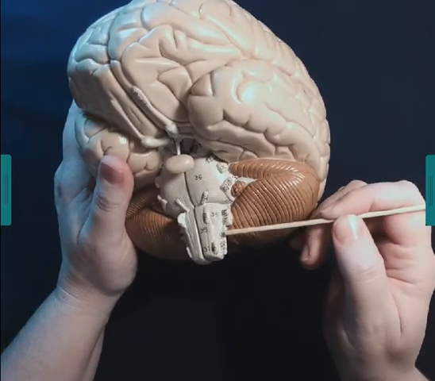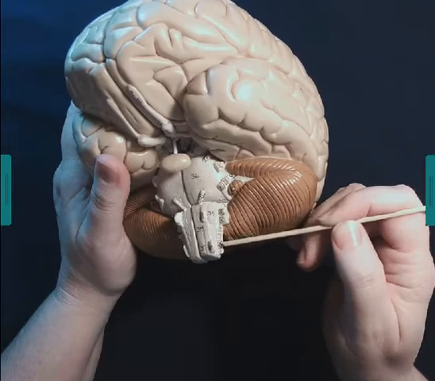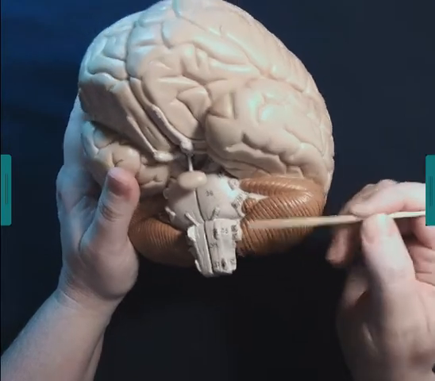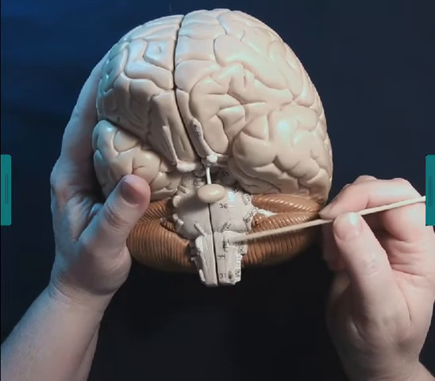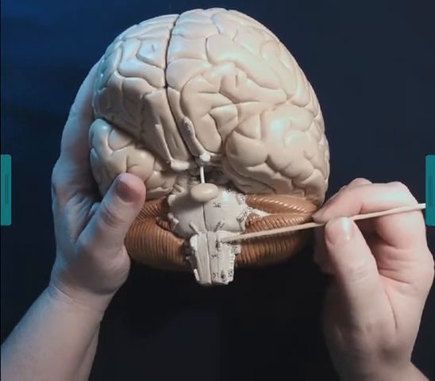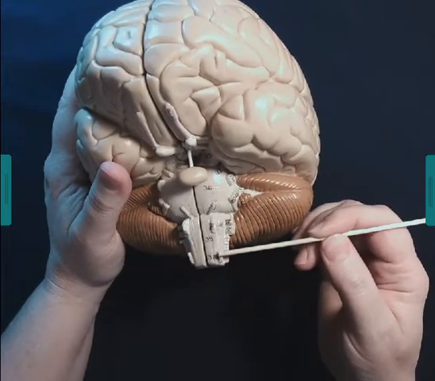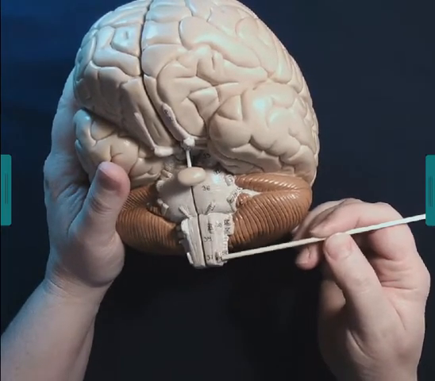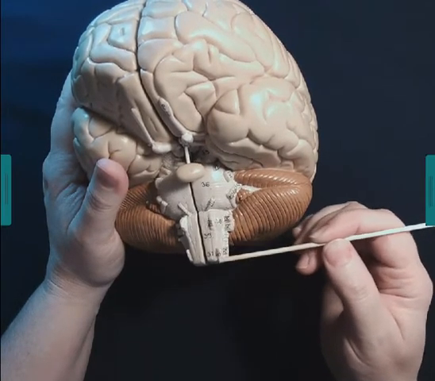Then we have cranial nerve 11, which is the accessory, which is a motor nerve, and cranial nerve 12, which is the hypoglossal nerve. On this particular model, we actually see the first cervical nerve here at the end. It's not one of the cranial nerves.